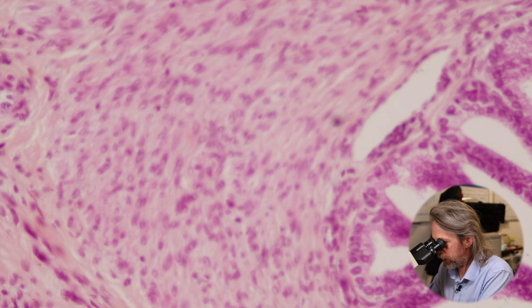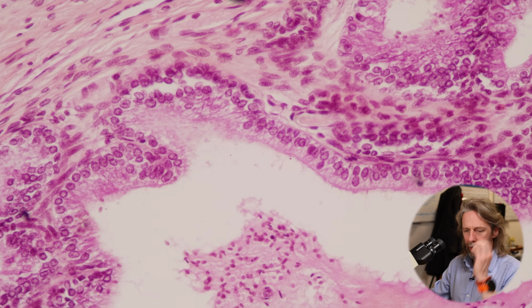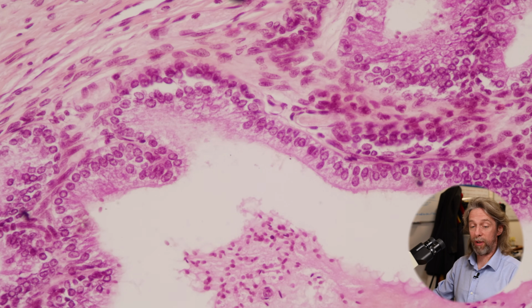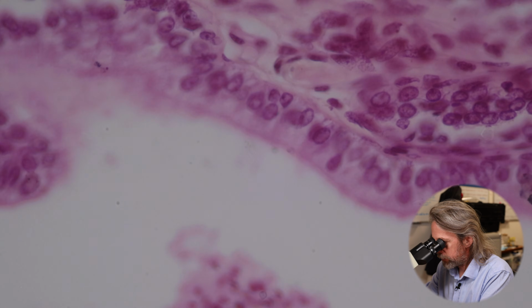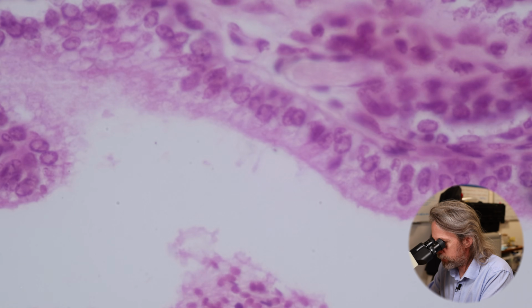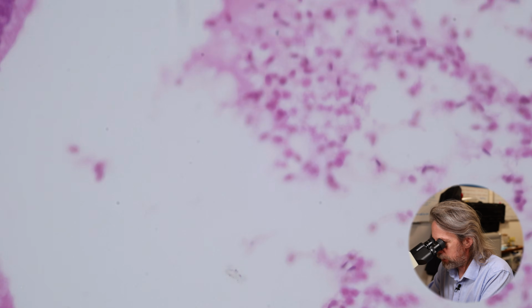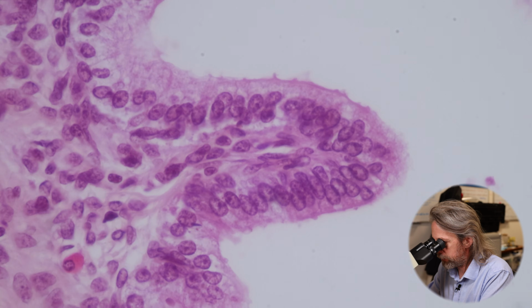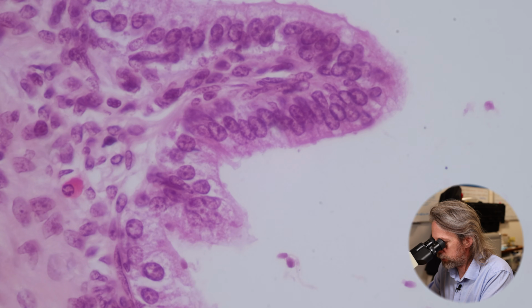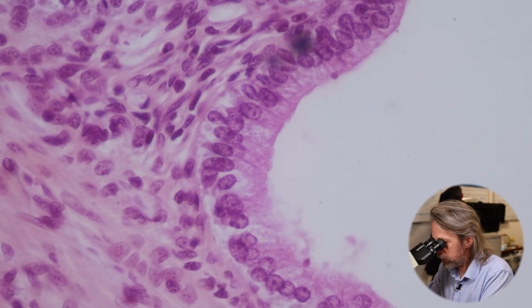Can you see? That's a good section there, look. That looks like a nice pseudostratified columnar epithelium. Let me pop up to the highest power. Do you believe me? I'm just saying what I see, but that looks like a pseudostratified columnar epithelium. Right, looks like tall cells, quite tightly packed together, less well packed together there. Maybe a bit clearer, is it?